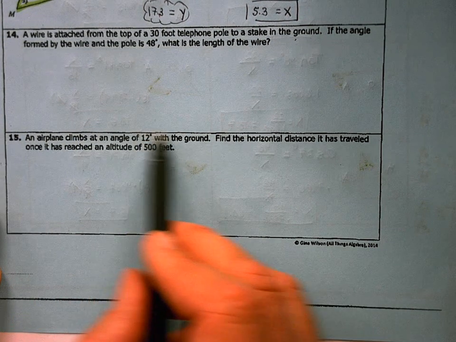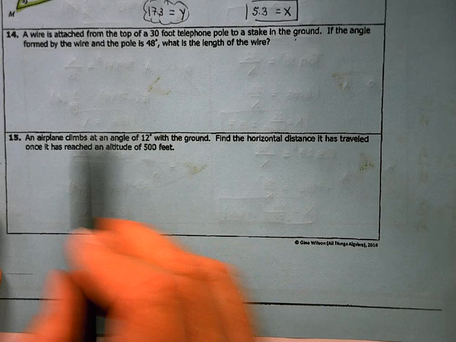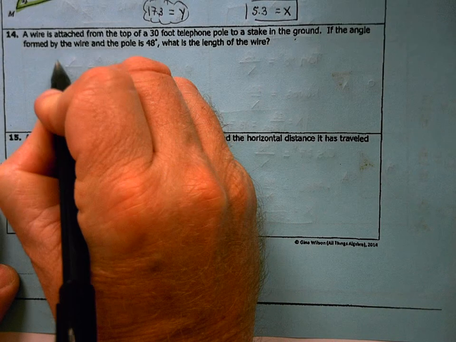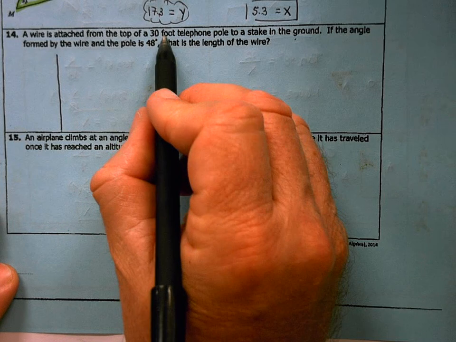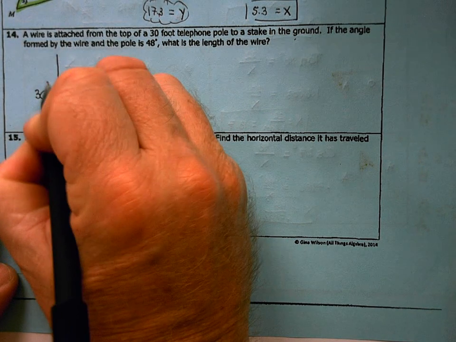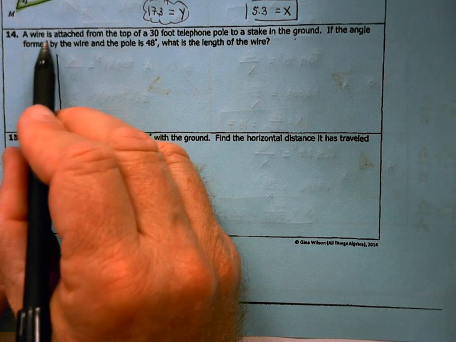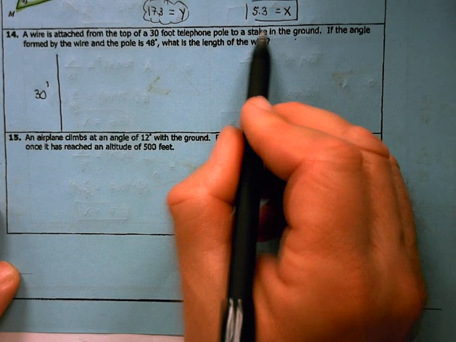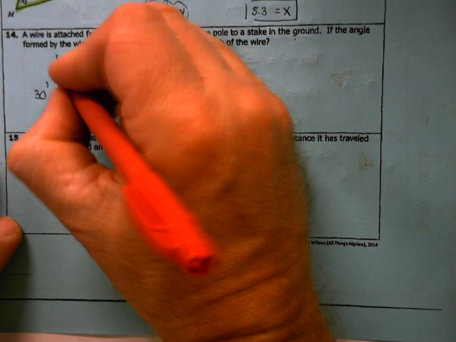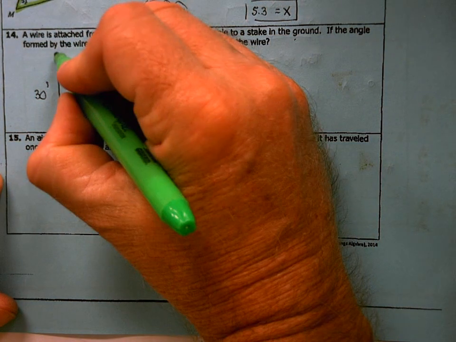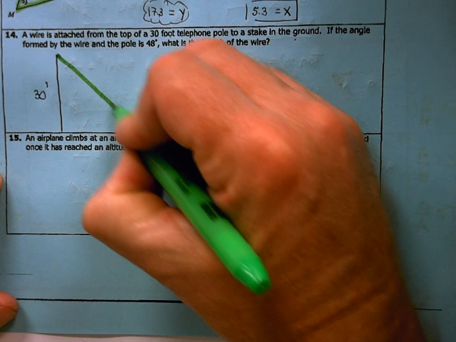When I draw this picture, I'm going to use this bottom part. That's going to be the ground right there. Okay, so I have a telephone pole. So here's my telephone pole. The telephone pole is a 30-foot telephone pole, so I'm going to put 30 feet right here. Then we have a wire that's attached from the top of this pole, and then it goes to a stake in the ground. So essentially, here's what your wire looks like. I'll draw it in green. So your wire goes from the top of the pole, and then it goes down to the ground.